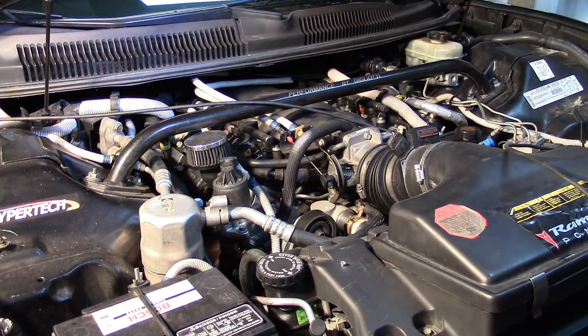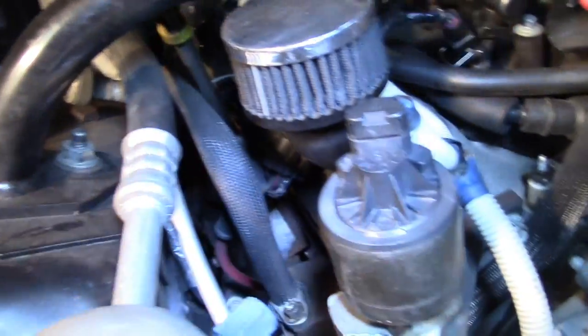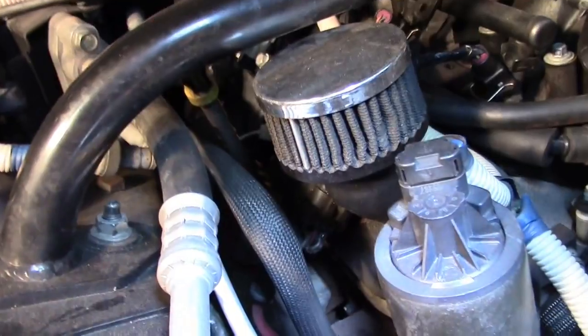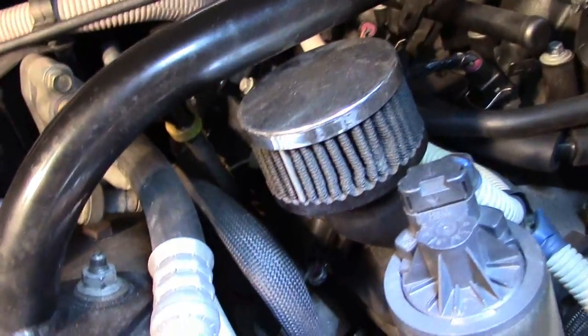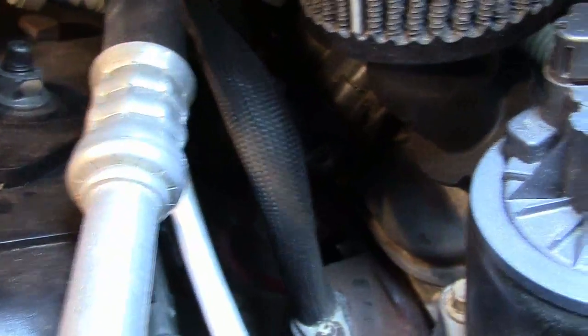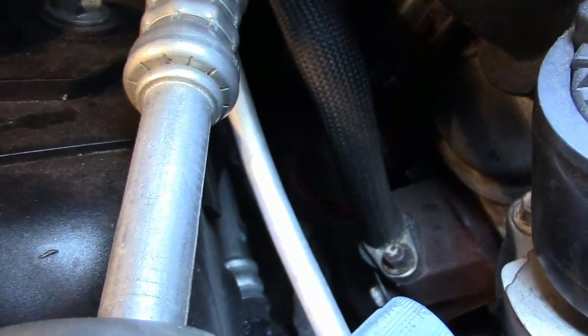For us, because we know what the air system is, we can work in reverse. Because we understand how it works, we know that if we start here at the exhaust manifold, we should be able to see something that would be with the air system. And as we can see, there is a pipe right there on the exhaust manifold.